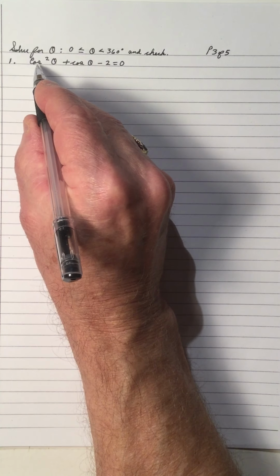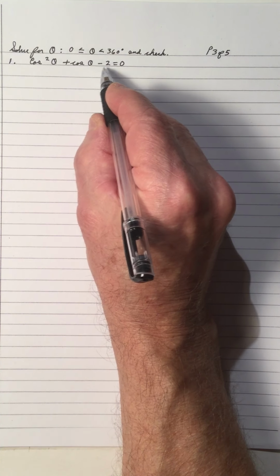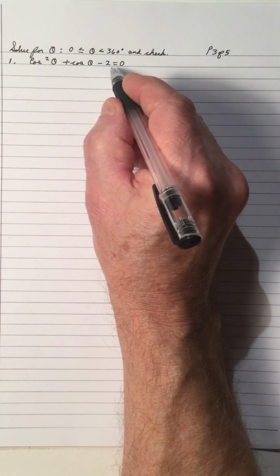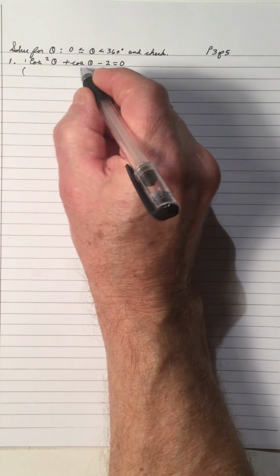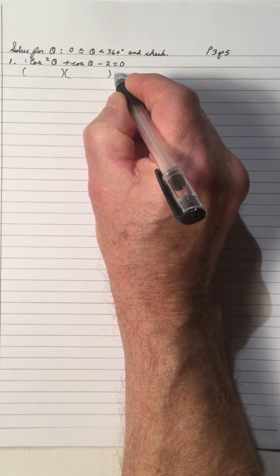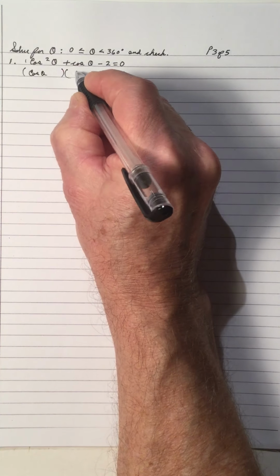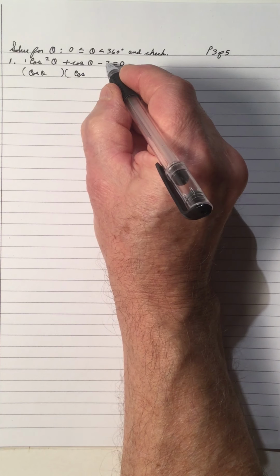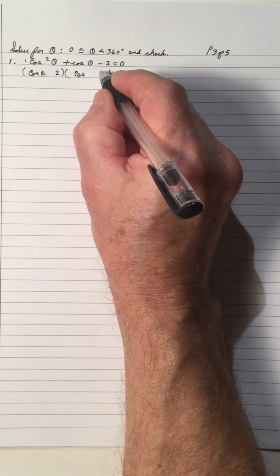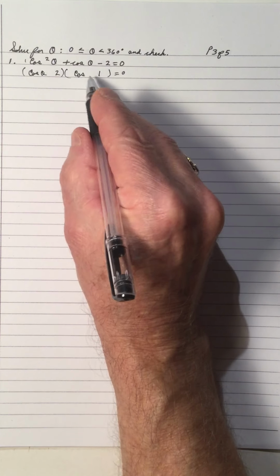So we have cos squared plus cos minus 2, no GCF, and there's a 1 here, so this is easy to do if you think about it, double brackets. Cos squared is cos theta times cos theta. Factors of 2 are 2 and 1, and we multiply.